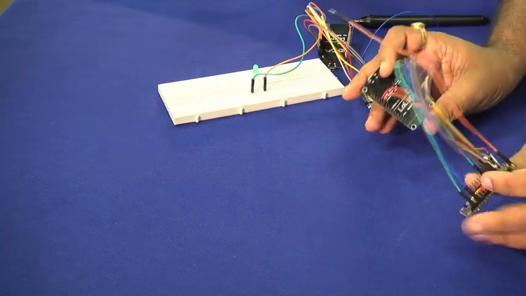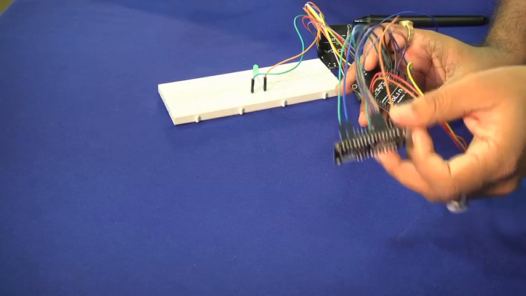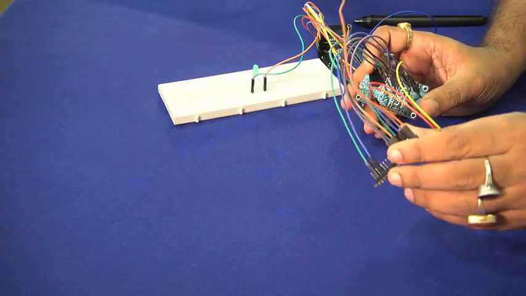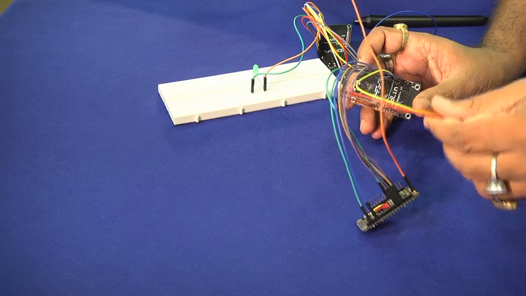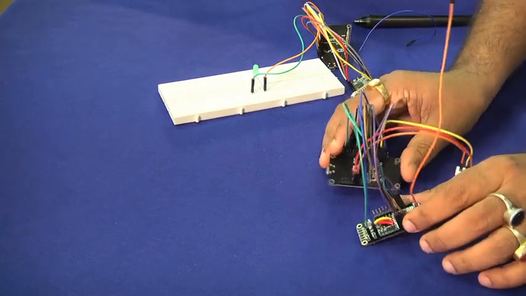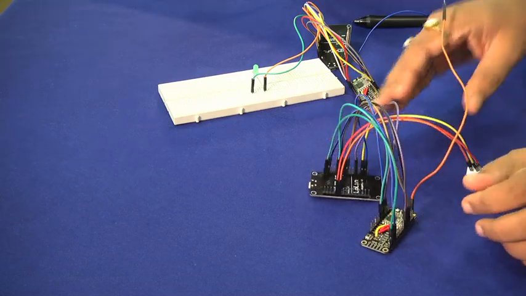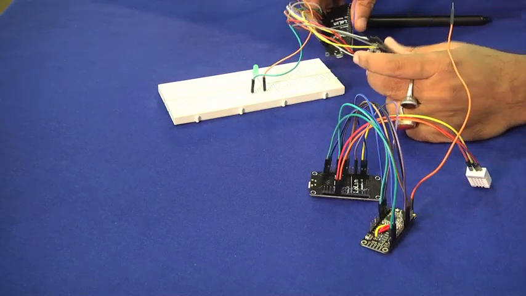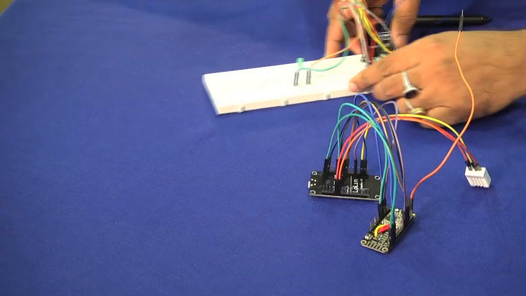We have the LoRa module. This is the transmitter, and there is a temperature sensor connected to this transmitter. The temperature data from the transmitter is going to be sent to the receiver module. This is the receiver.